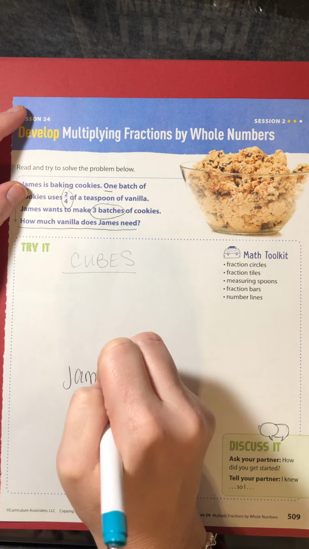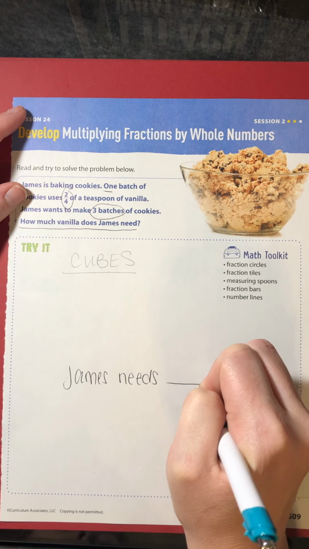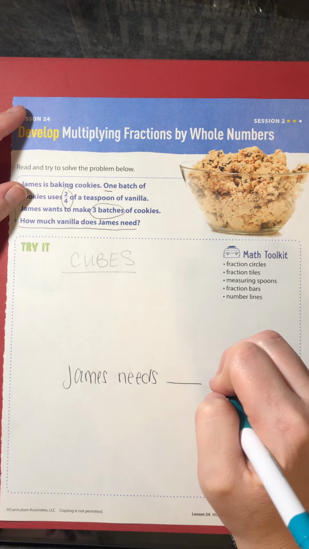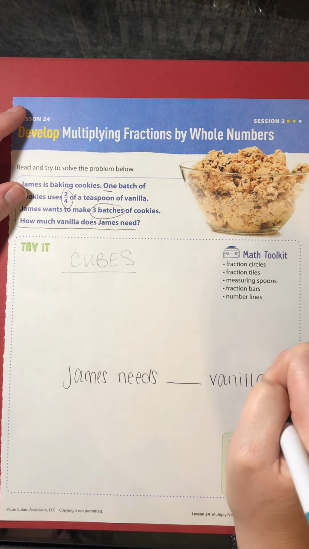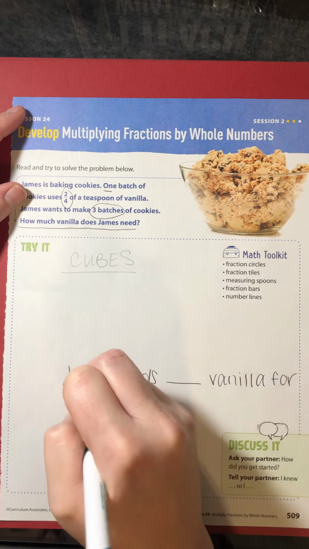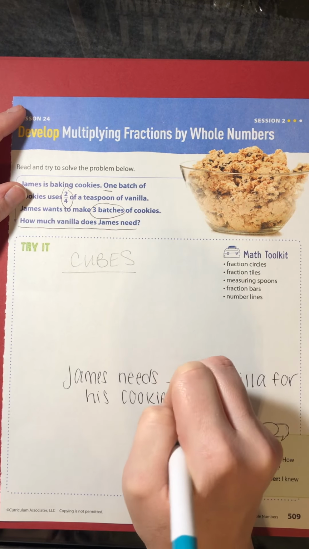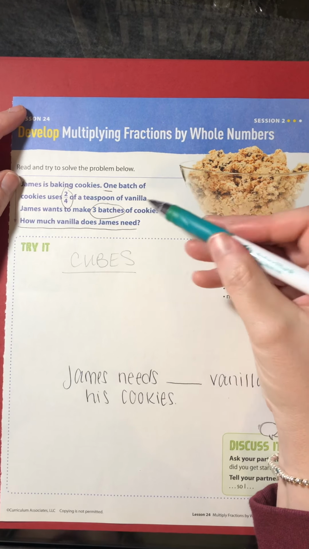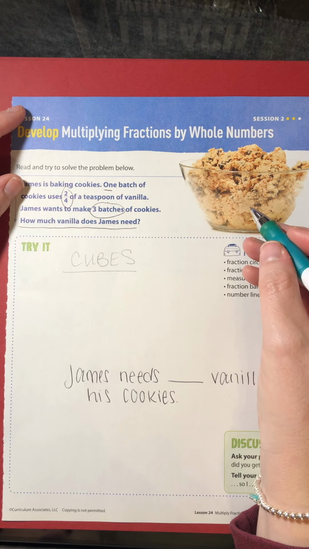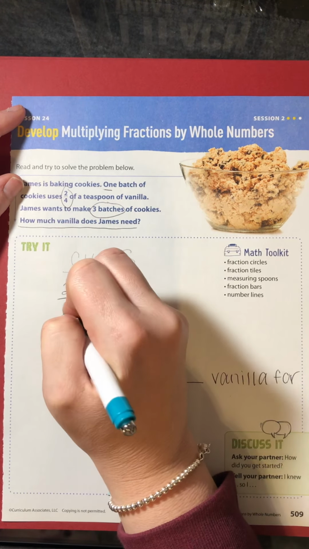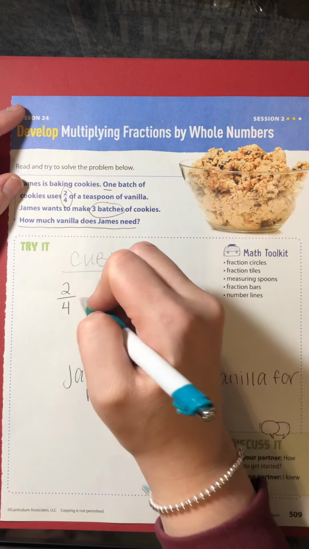James needs blank. That's where my fraction is going to go. James needs blank vanilla for his cookies. Okay. All right, so I know that 1 batch of cookies calls for 2/4 teaspoon of vanilla. James wants to make 3 batches.